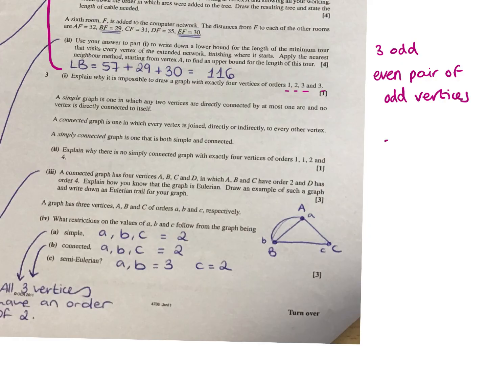So 1, 1, 2, and 4. Yeah? First of all, this can only have 1 coming out of it and 1 coming out of it. So that is then not going to be connected to the ones with 2 or 4.